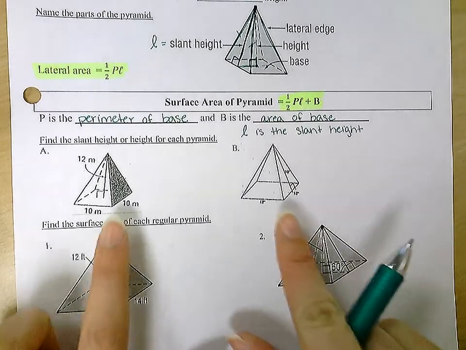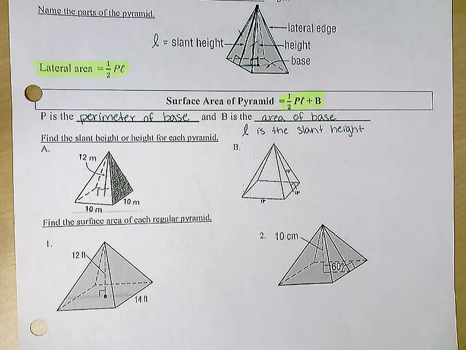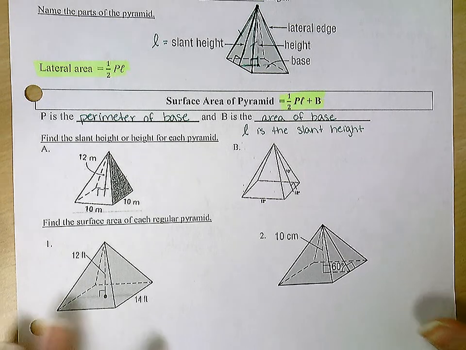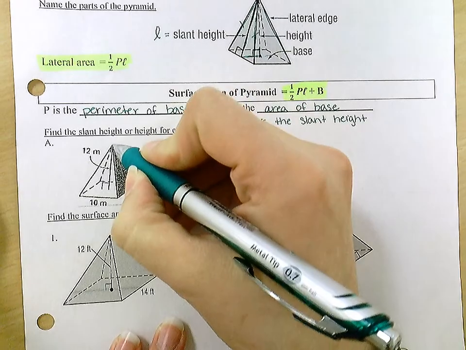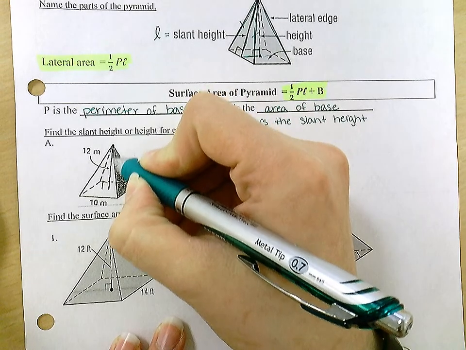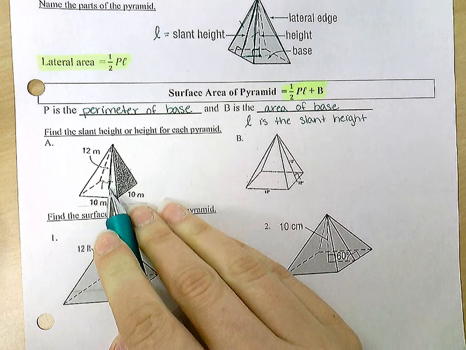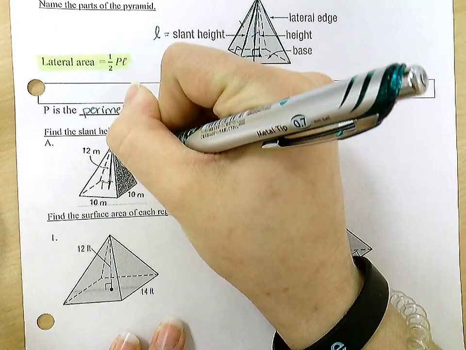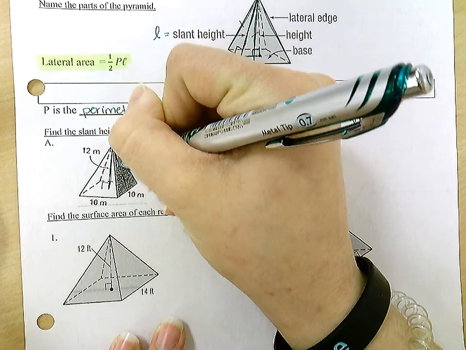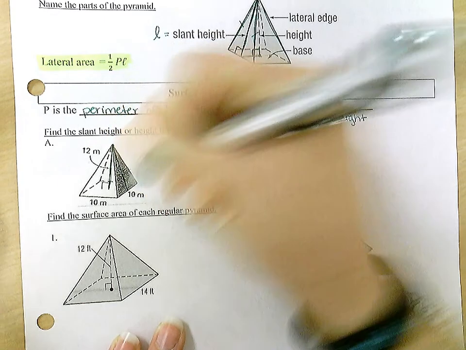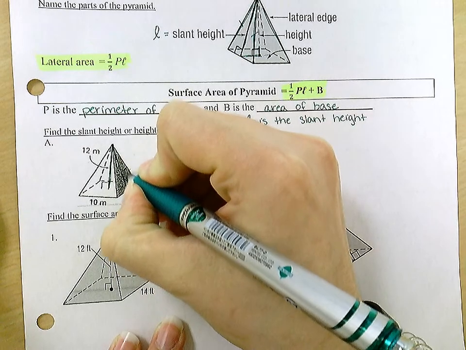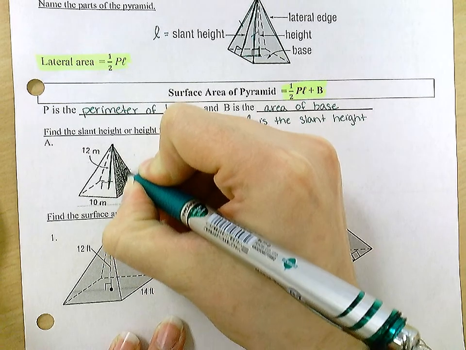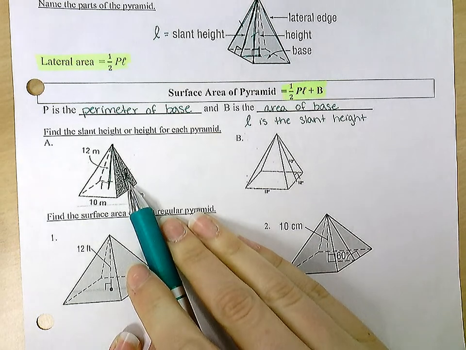Alright, so in this first section here, we want to find the slant height or the height for each pyramid, because we will have to find the slant height in order to find the surface area. So in letter A, I'm given that the height of this pyramid is 12 meters. That's what that indicates there. We're looking for this slant height, which is along that lateral shaded face there. And we label that L. I know it's kind of hard to see.